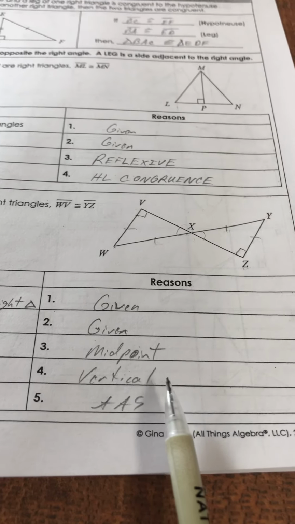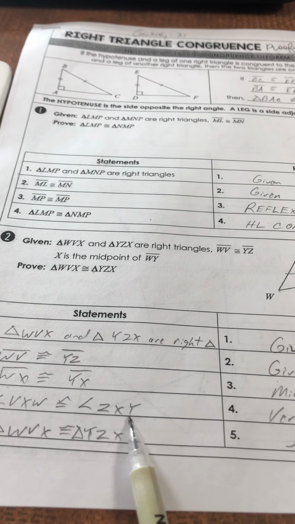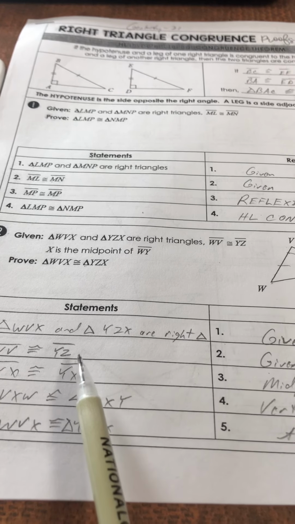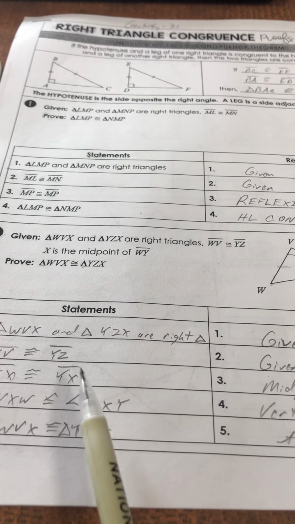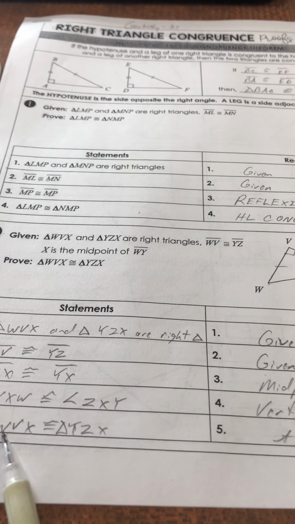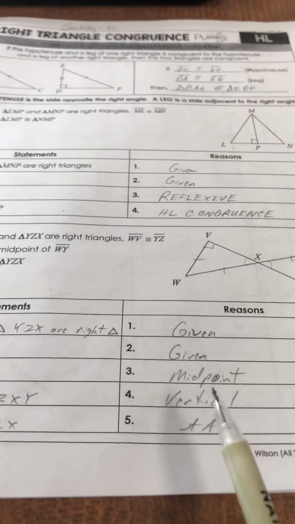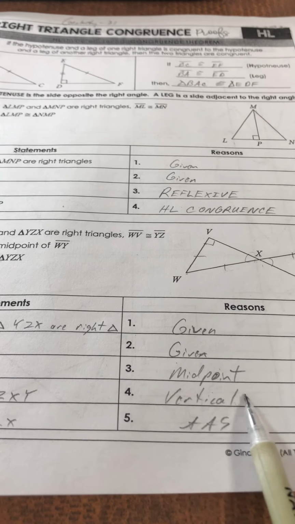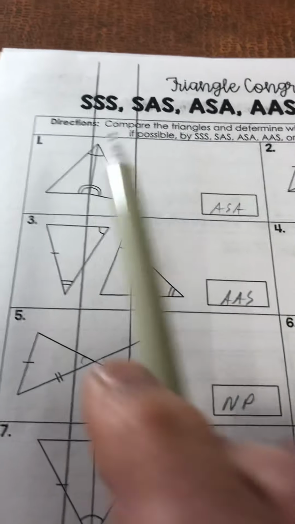You didn't have to do this vertical. We had the given, they're congruent because of midpoint. You could have just went straight to this is congruent to that, and just said HL right there. All right, sorry about that lengthy explanation, but because that worksheet was working with hypotenuse leg, they probably want you to work with hypotenuse leg. Anyways, I just showed you another way that you could have proved it out.